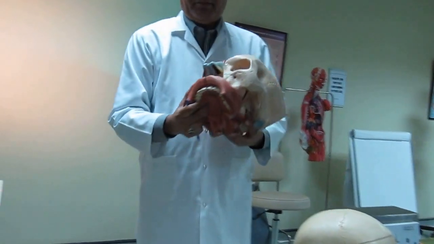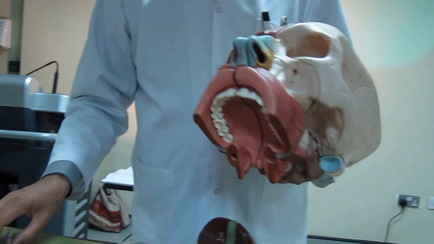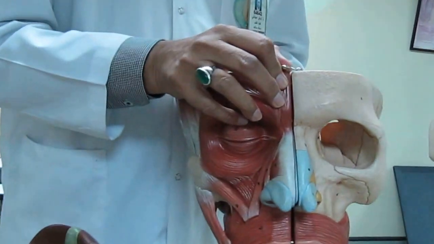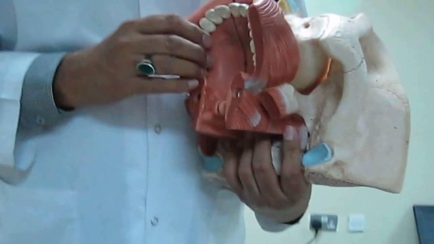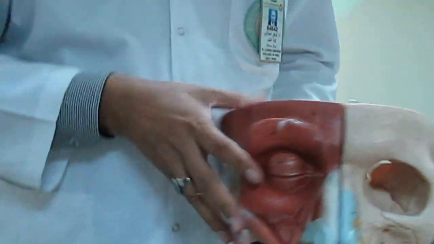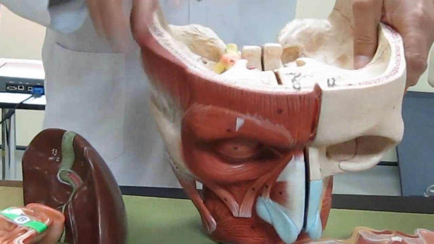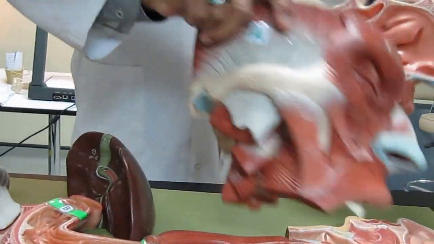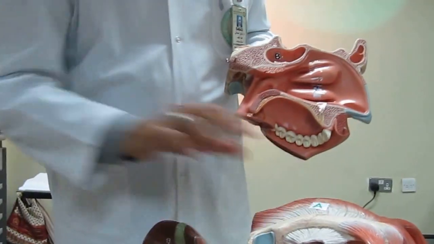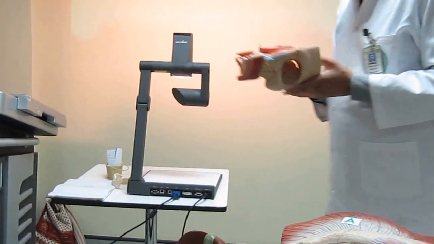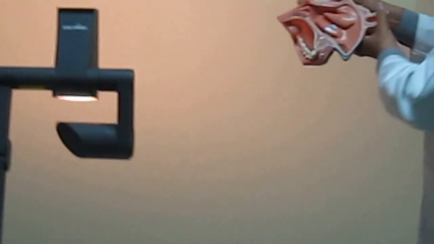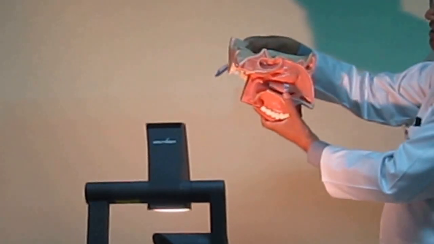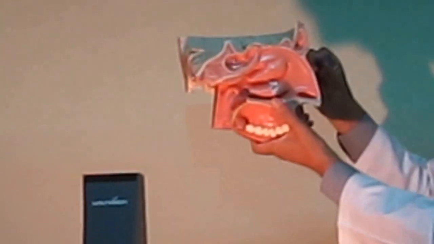Here you can separate this model and you can see both the lateral walls and medial walls very clearly, which are not so clear in the other models, but here they are very clear. Now if you see here, it's very much magnified. This is the anterior part of the nose.